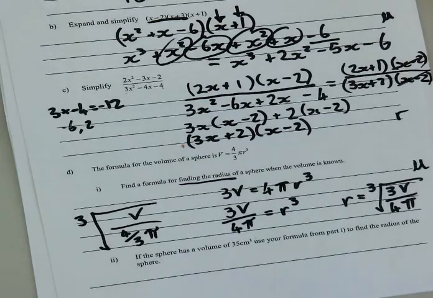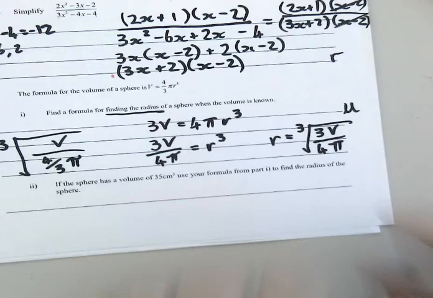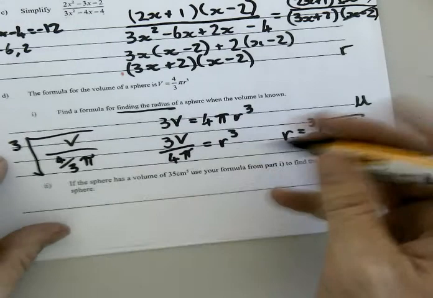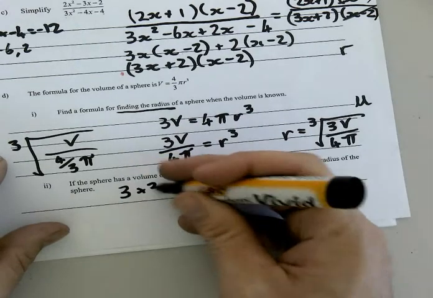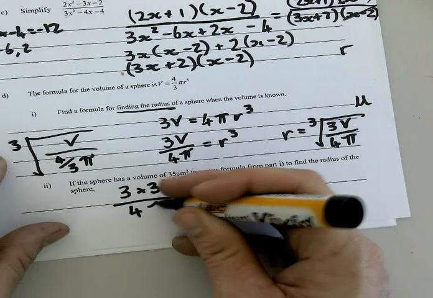Alright, and a little bit more, it's on the same page. So if the sphere's volume is 35 centimeters cubed, use the formula from part 1 to find the radius of the sphere. So it's simply a matter of putting 35 into that. 3 times 35 over 4 pi cube rooted.